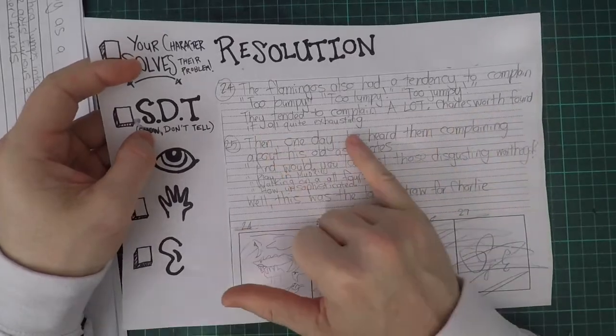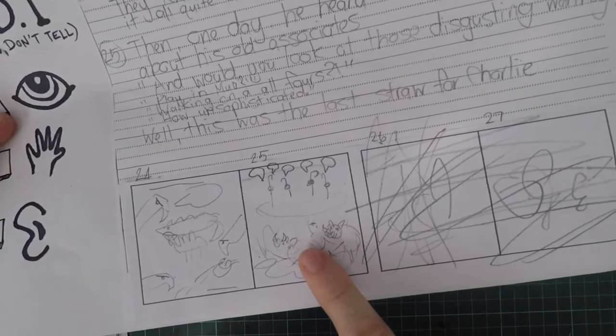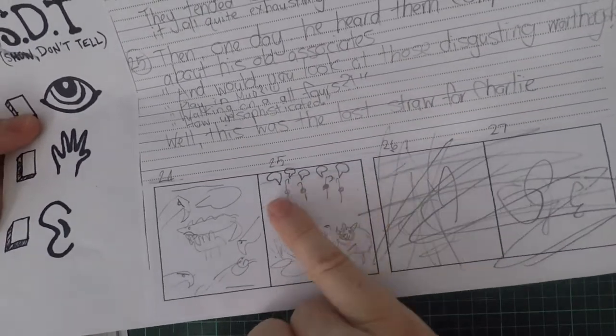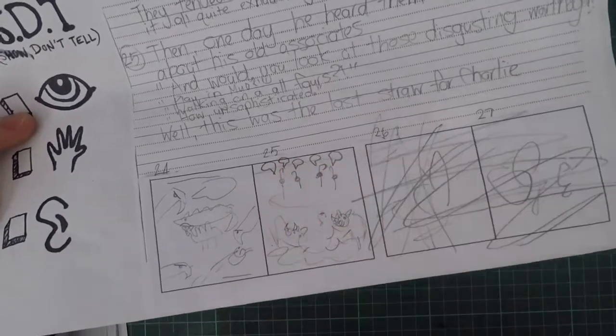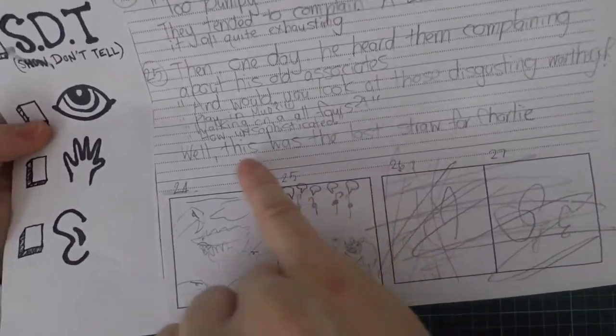Charlesworth found it all quite exhausting. Then, one day, he heard them complaining about his old associates. So we've got the flamingos in the background, the speech bubbles above them as they talk, and then we've got the hogs playing in the foreground here. And this is what they're saying.